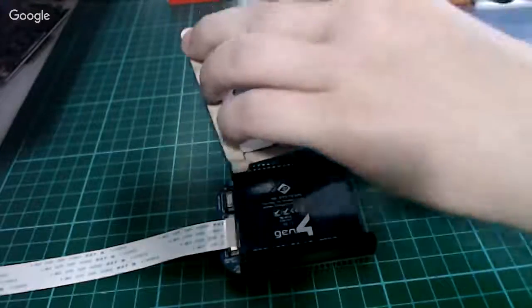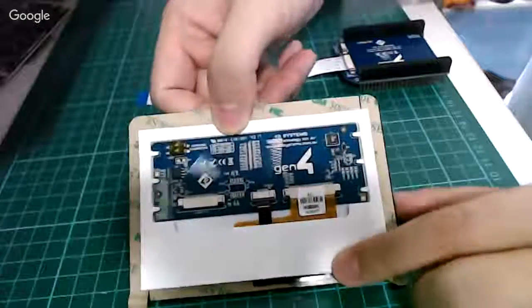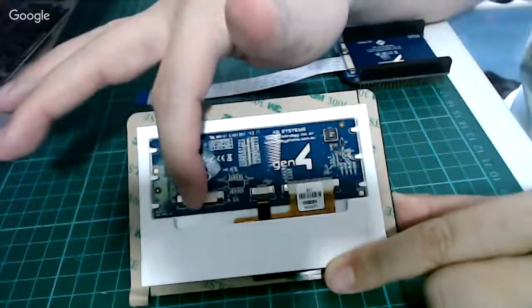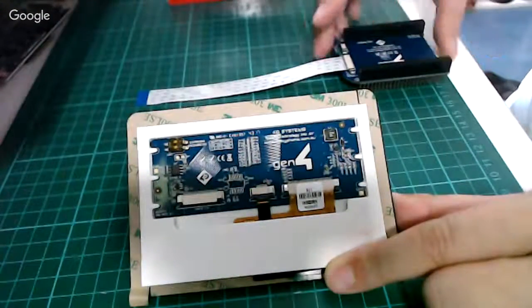Next, to connect up to the display, you can see that the display has this socket here. This is where we're going to plug in the cable.